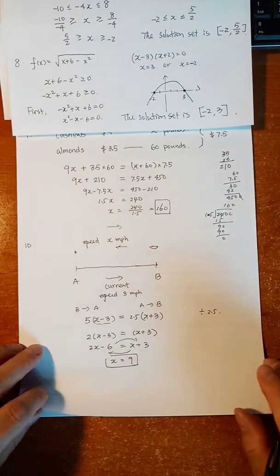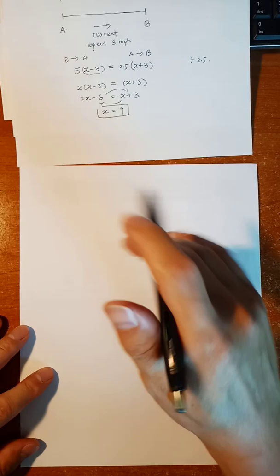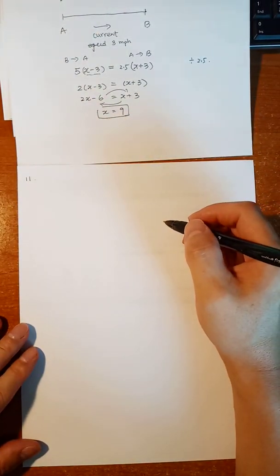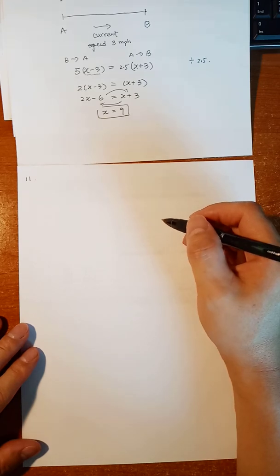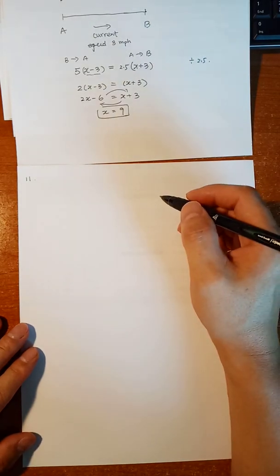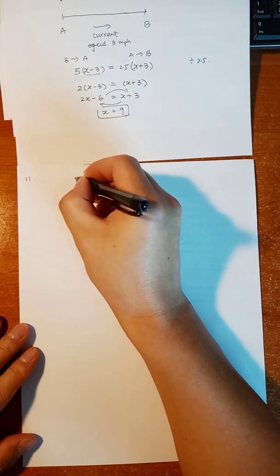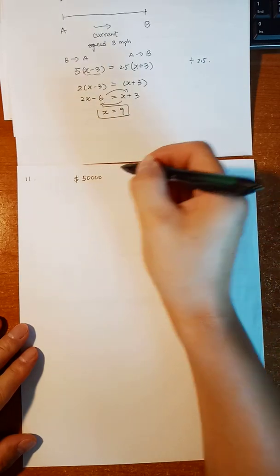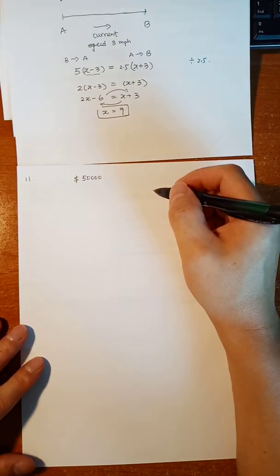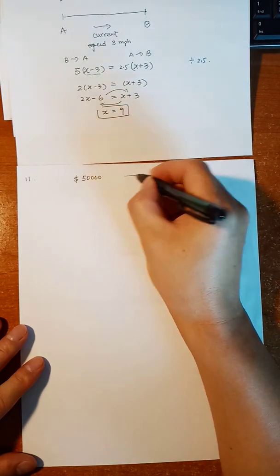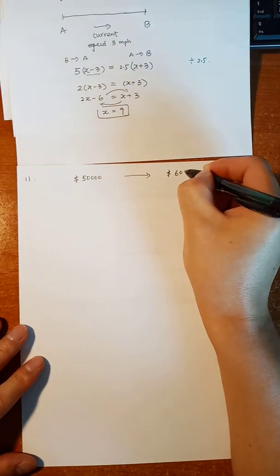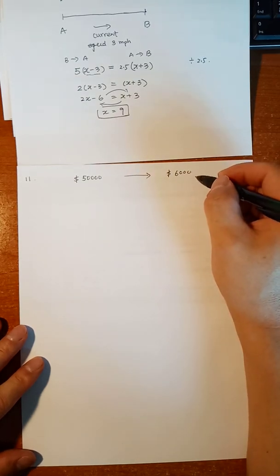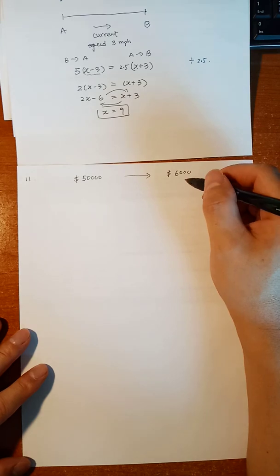Okay, so problem 11. Betty has a total of $50,000 to invest. She wants $6,000 as interest. She has two options.